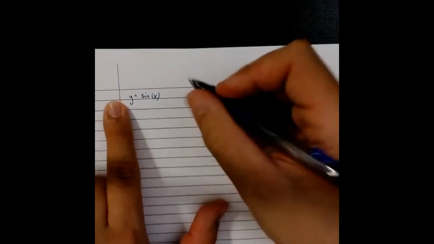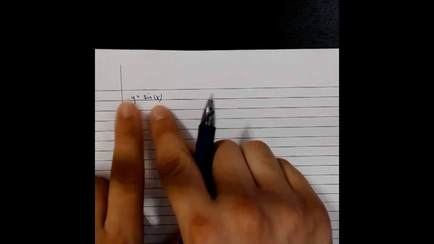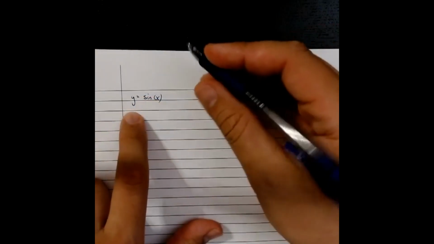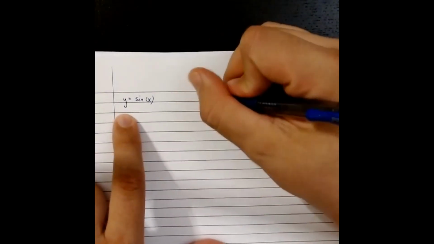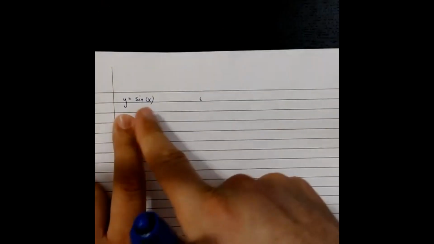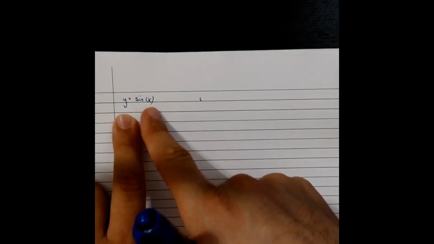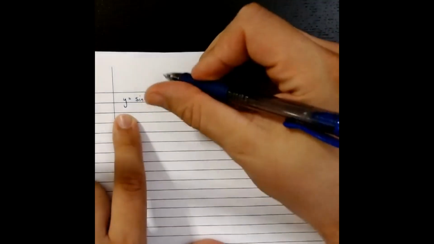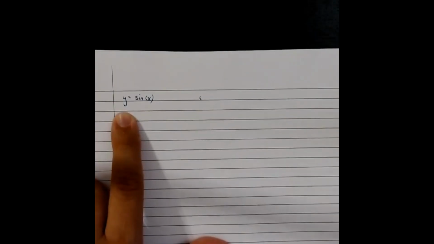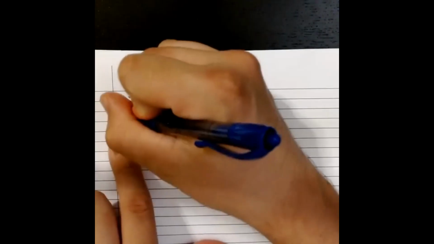The way we do that is we take these and we reverse them. So if y equals the sine of x is the original function, then we can define an inverse function in the following way. And in fact, let's actually write that as a definition.